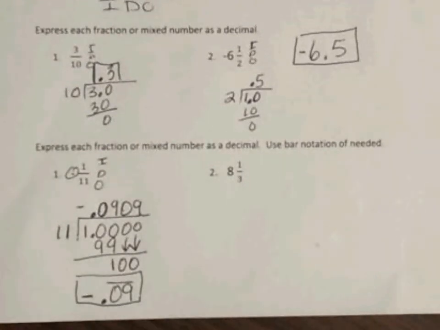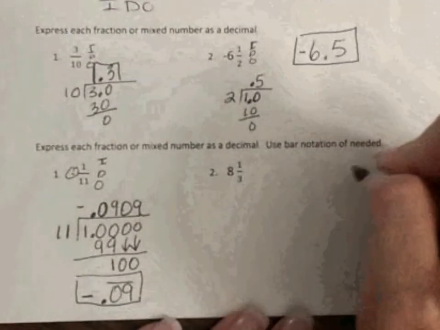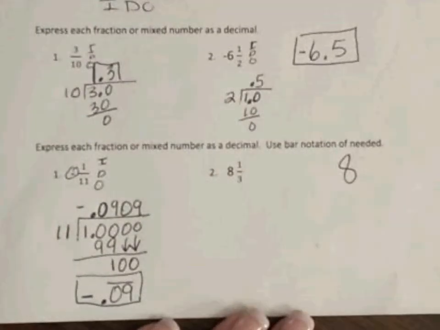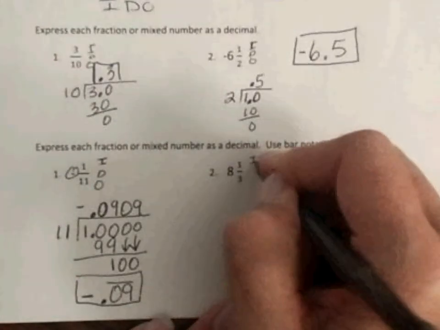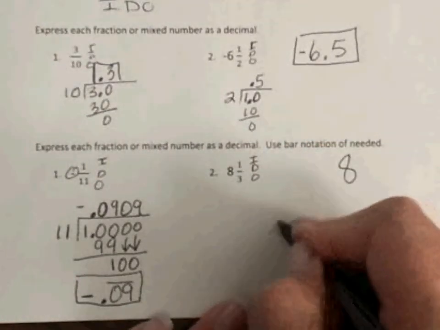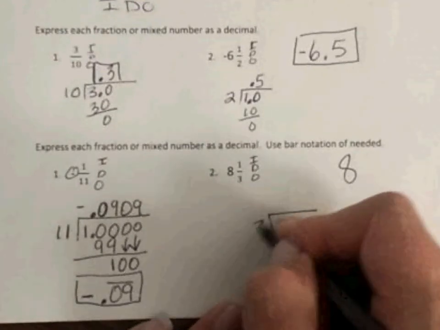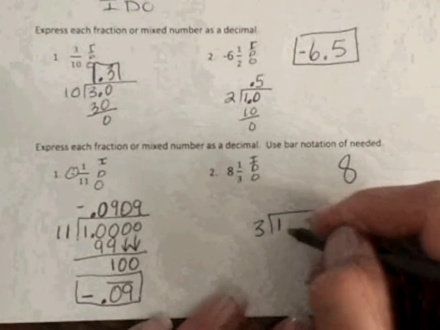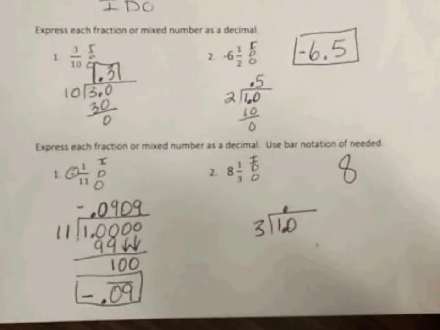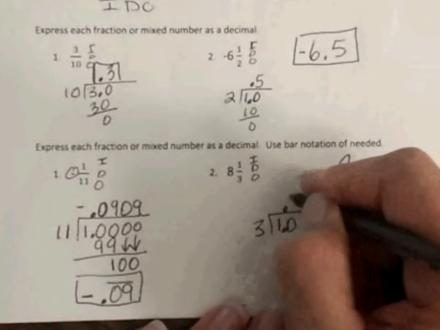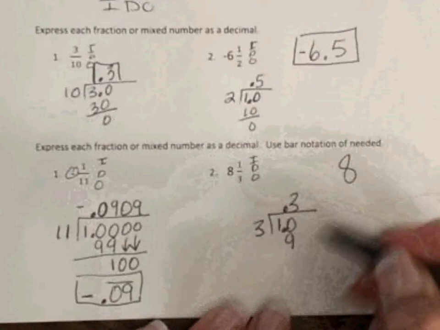Okay, so now I have 8 1/3. So we know 8 is our whole number. We can go ahead and write that in our answer. And then we're going to use our I do. So 1 goes inside, 3 goes outside. 3 will not go into 1. I'm going to put my decimal and add a 0. 3 goes into 10 3 times.